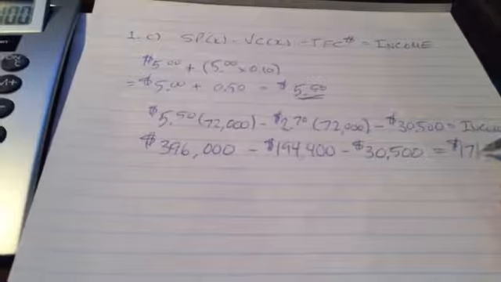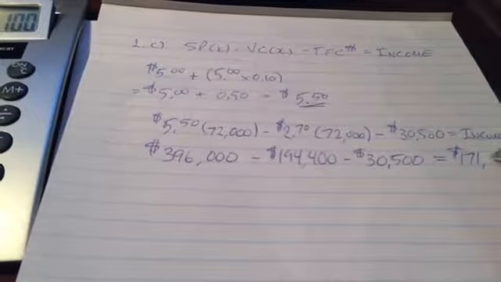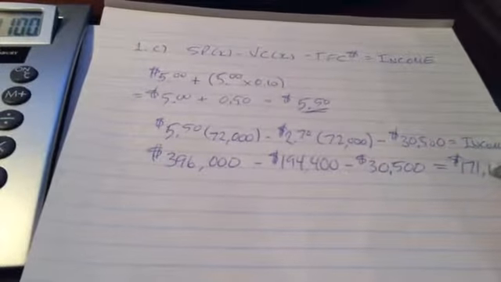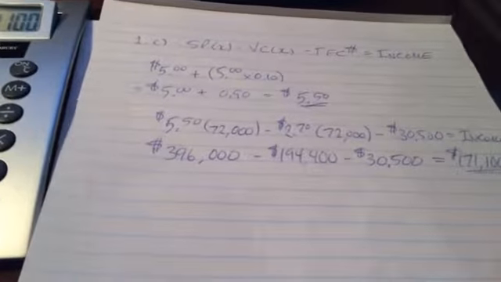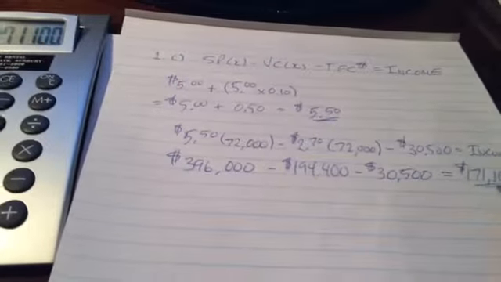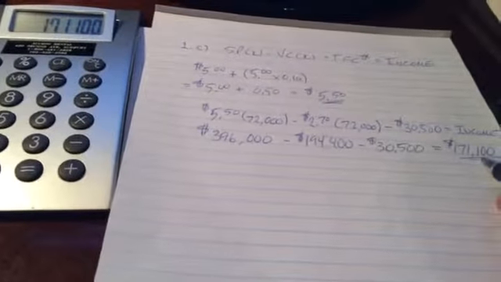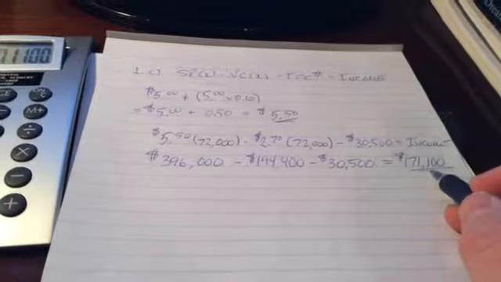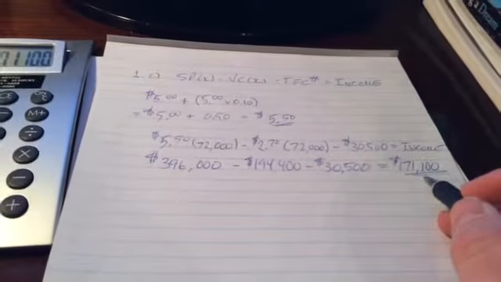So, with a 10% increase in the selling price and no other changes, the company can expect to earn $171,100 in income. And that is how we answer extra practice question 1C.